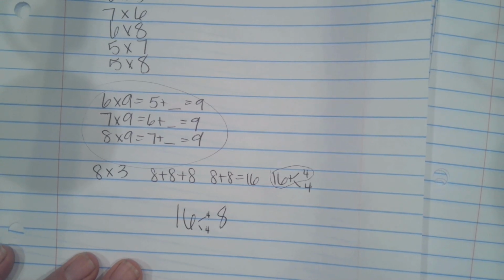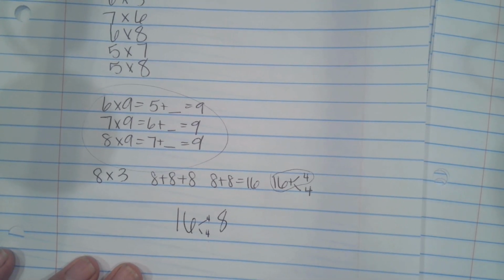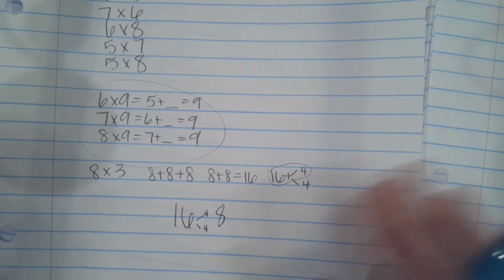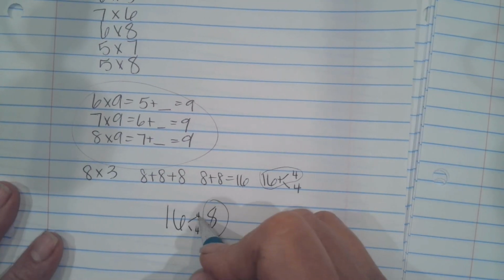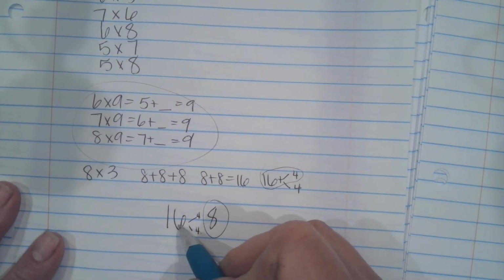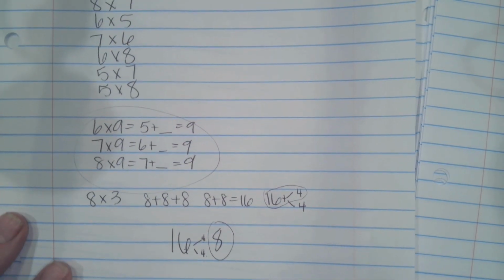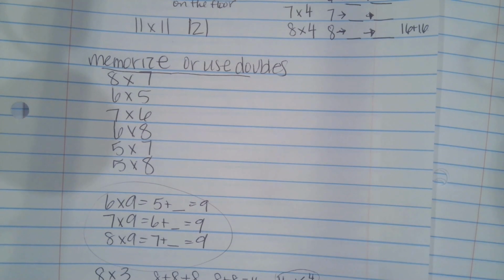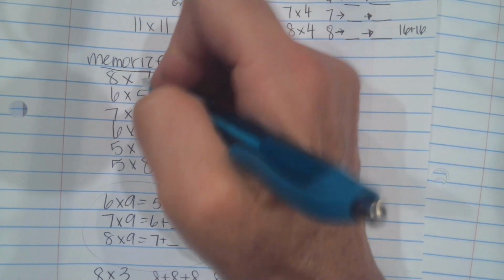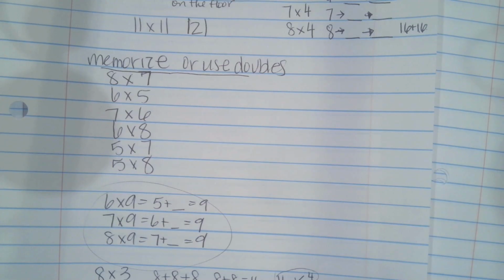Does that make sense? Oh, yeah, there you go. Okay, so I basically broke this 8 into a 4 and a 4 to make a nice round 20. And then I had to add my other 4 in. Okay, these are the tricky ones, and you can use your doubles or you can memorize them. I recommend using your doubles because that's probably what Roy Cloud is going to have you do.